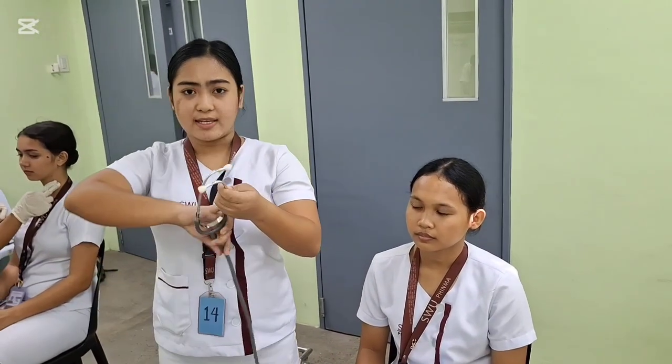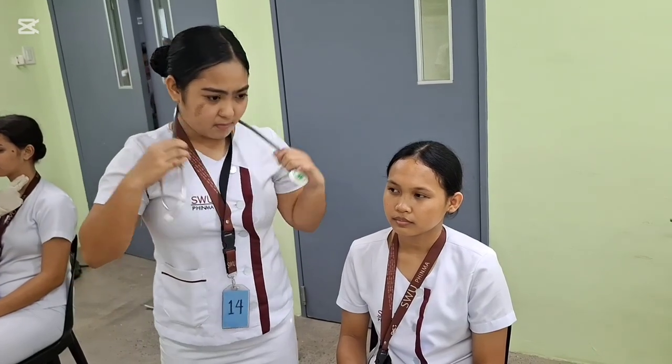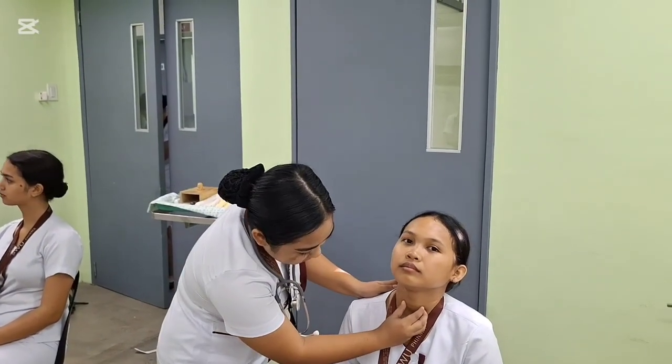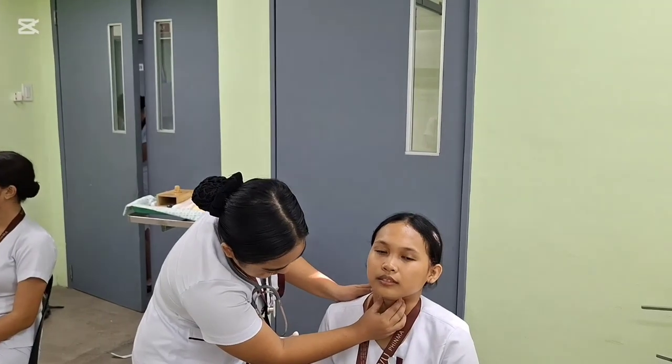Next is assessing the anterior triangle of my patient, right to left, and we're going to use the stethoscope. When using the stethoscope, you use the bell in order to hear the frequency of the sound at our patient's carotid, and then inspect the trachea. Do you feel any pain or tenderness?